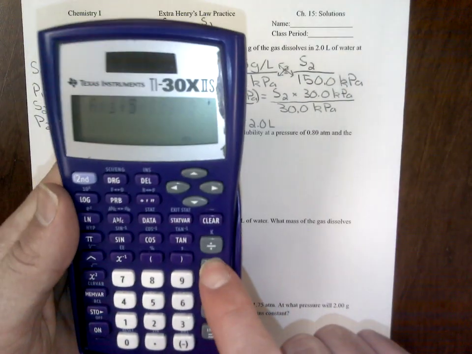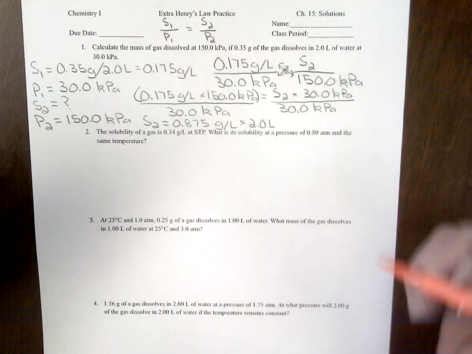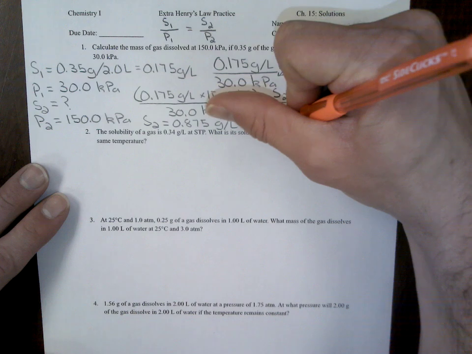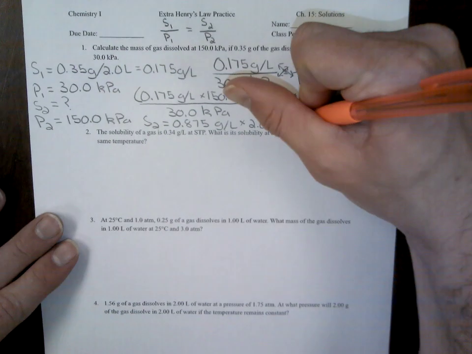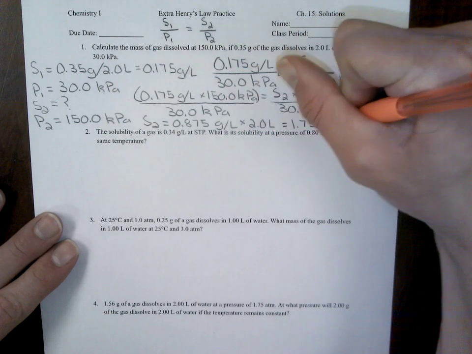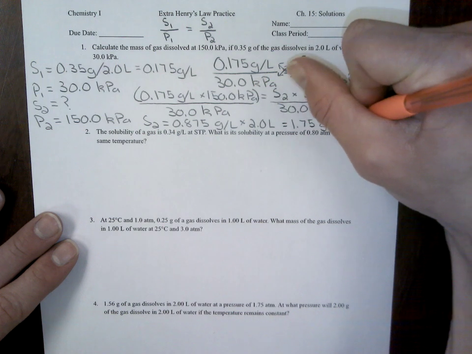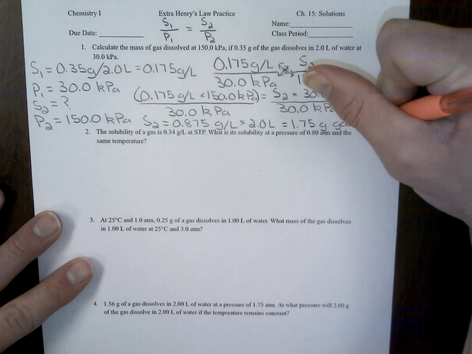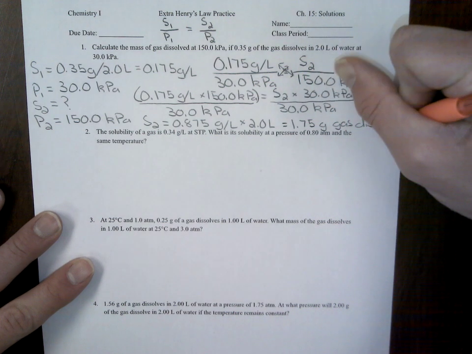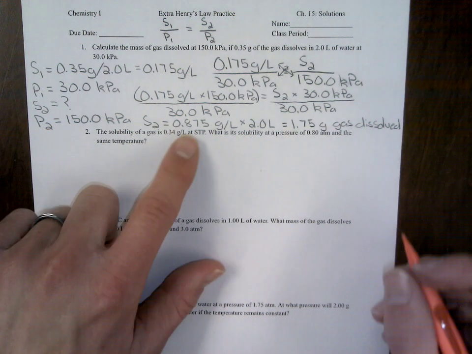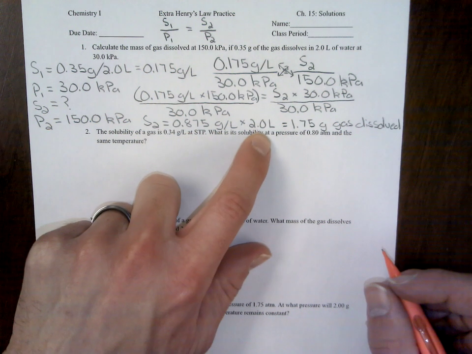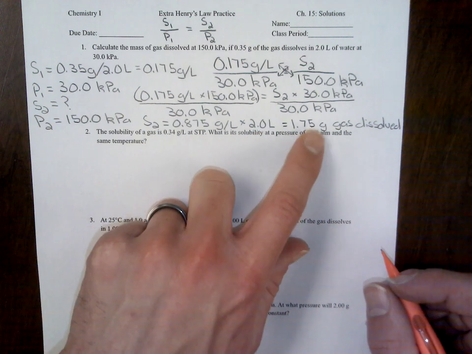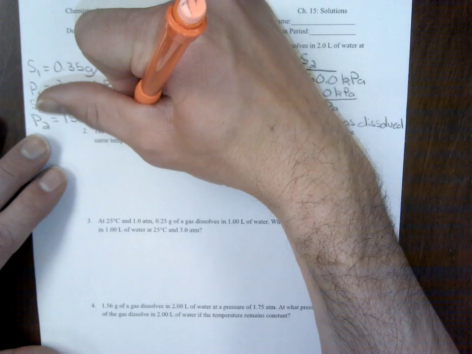What I'm going to do is I'm going to multiply this by 2, and this would get us, I don't know if you saw that on the calculator, 1.75 grams of gas dissolved. And again, S2 equals 0.875 grams per liter. We multiplied it by 2 because that's how many liters we have. So that means 1.75 grams of gas is dissolved.